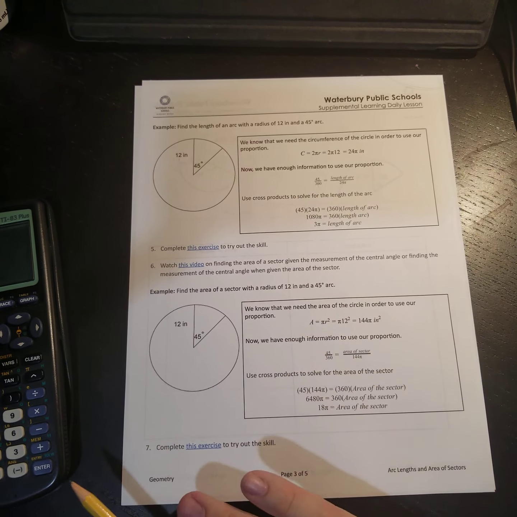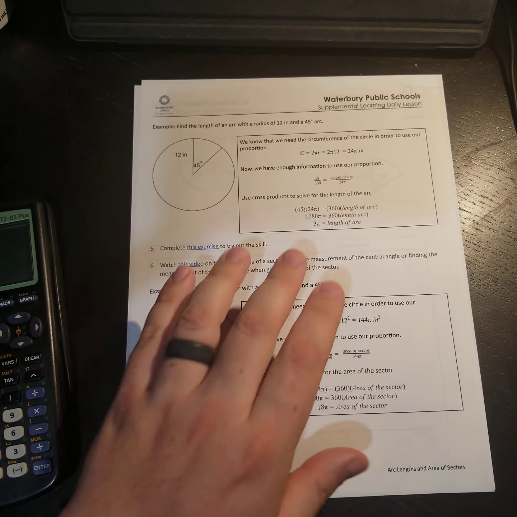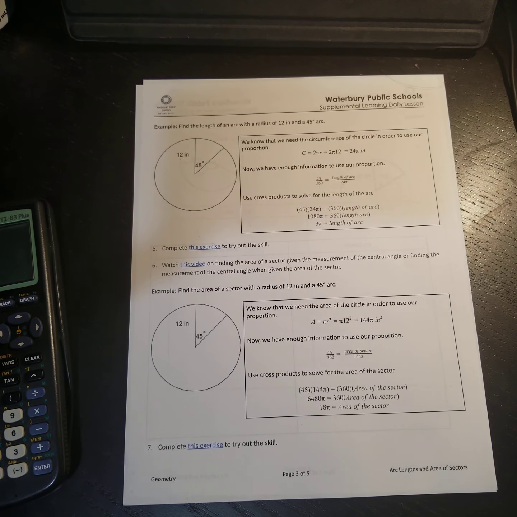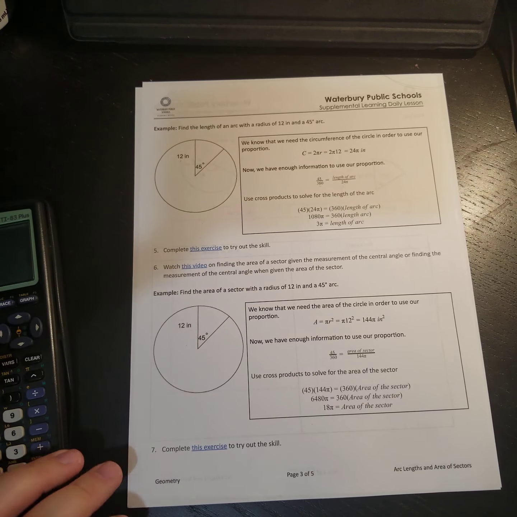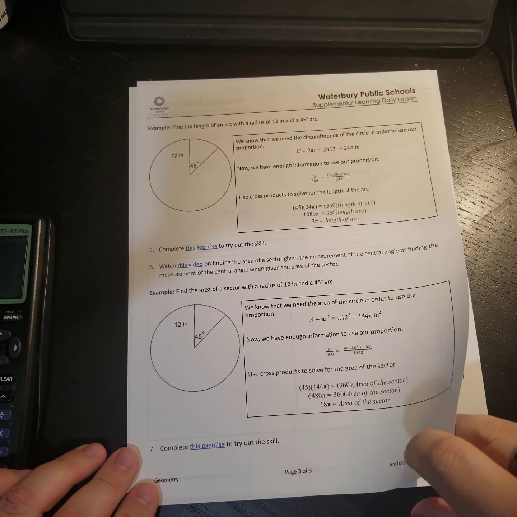A little bit more than 9. So find the area of a sector. You can go over this problem. This is fantastic. It's the exact same numbers. That's very helpful when they use the exact same numbers.